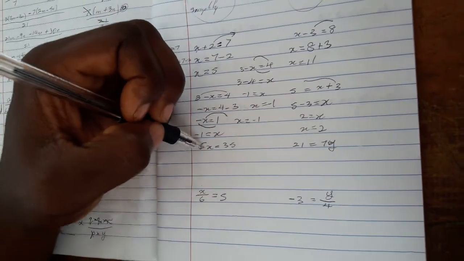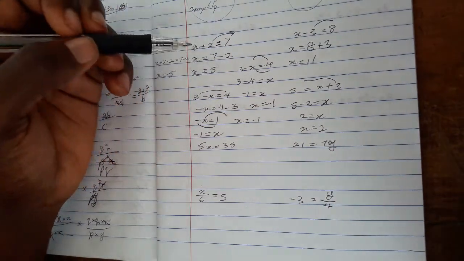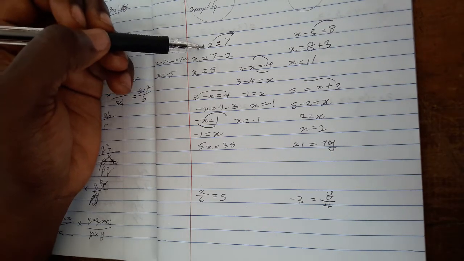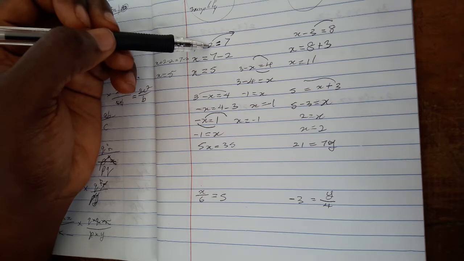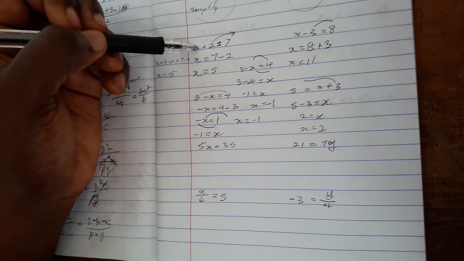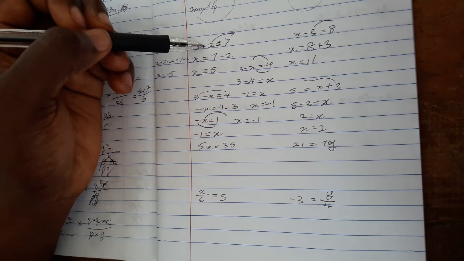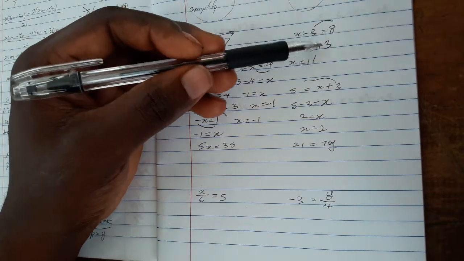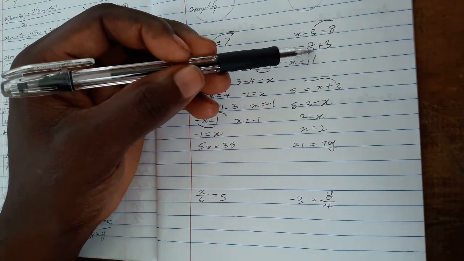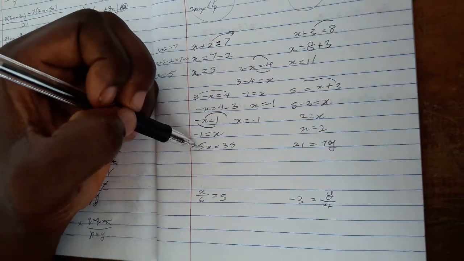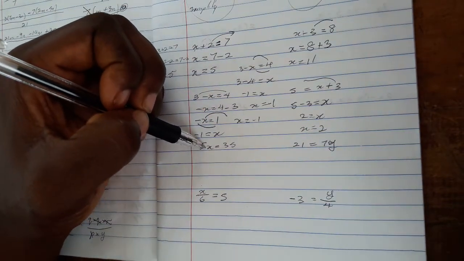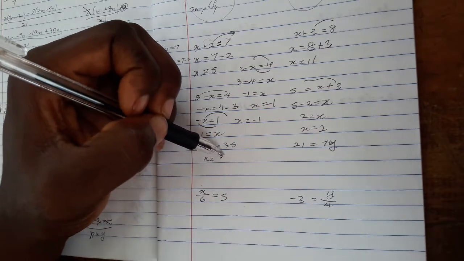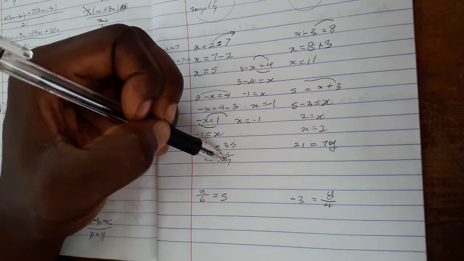In this case, oh, forgive me, what we were doing here, we were observing how all these variables are connected to x on this side. If it's connected by addition, when it goes over, it becomes subtraction. If it's connected by subtraction, when it goes over, it becomes addition. This 5 is connected to this x by multiplication. So when it goes over, it becomes division.